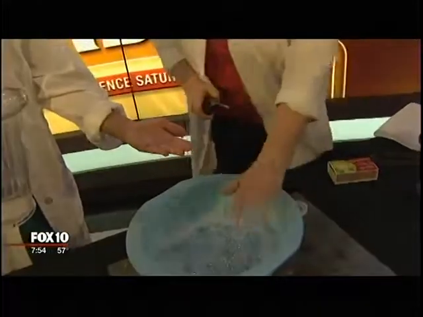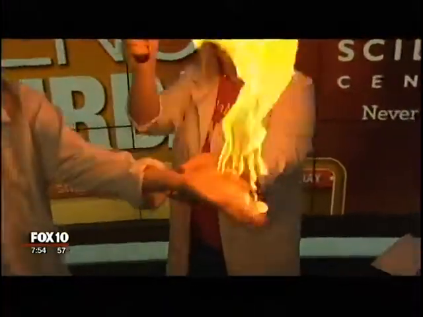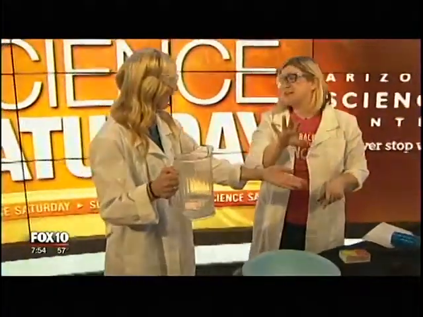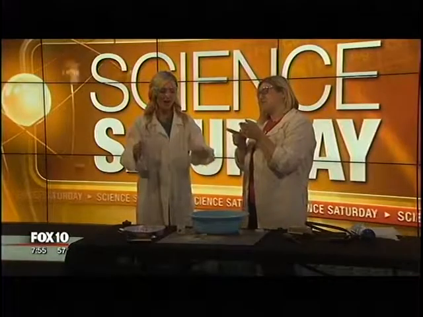Do I need to worry about this? Try to get a little more bubble. Nope, you're going to be okay. Keep your hand flat. Hold it away from yourself. Here we go. 1, 2, 3. Woo! Oh my gosh, you guys. Again, flame effects are totally safe because the water keeps your hand nice and cool. The propane was trapped in the bubbles and it just burned all off. Do not try any of this at home. We're trained professionals at the Science Center.